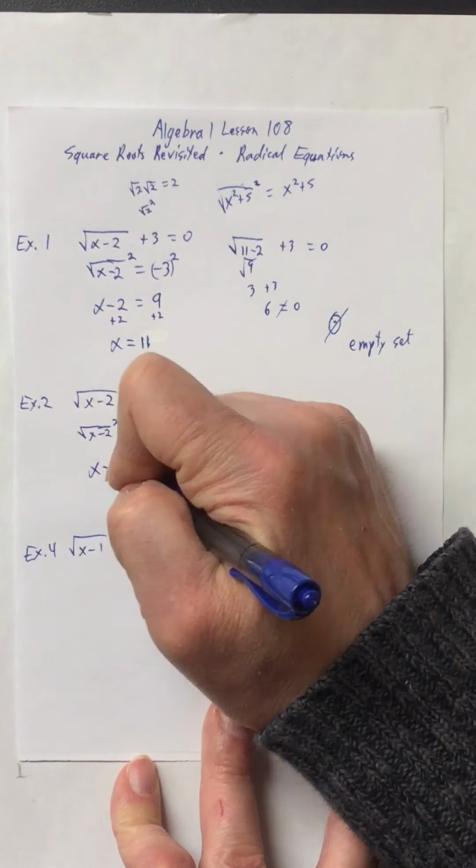All right, let's check that answer for correctness. 38 minus 2 and the square root, minus 6 equals 0. 38 minus 2 is 36. The square root of 36 is 6. 6 minus 6 is 0, so 0 equals 0. That is correct. This is a valid answer.